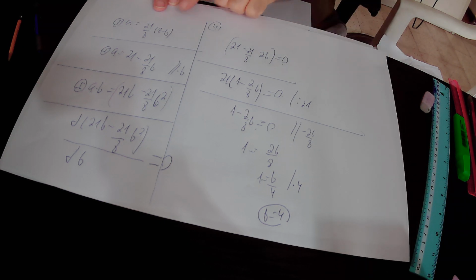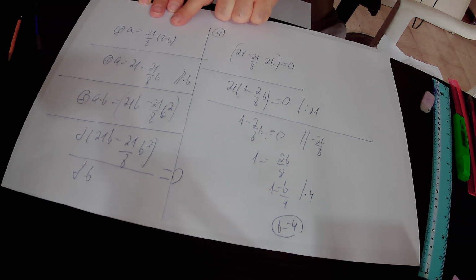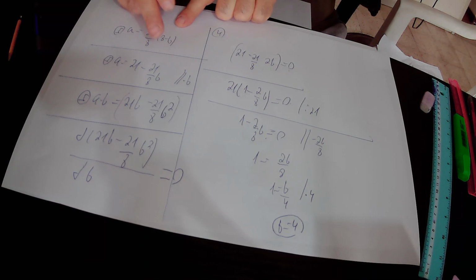Here we open the brackets and find that A equals: we have 8 in the numerator and 8 in the denominator, so the 8 gets cancelled and we are left only with 21. And here we have 21 over 8 times minus B, that is minus 21 over 8 times B.